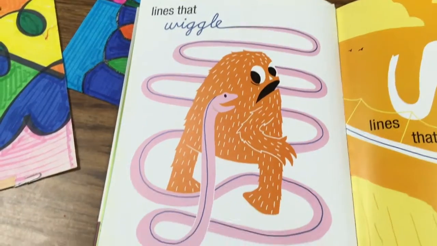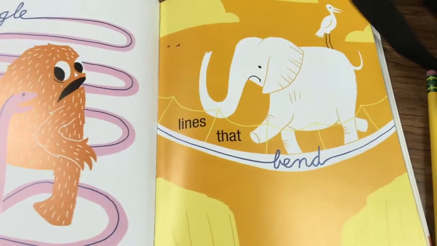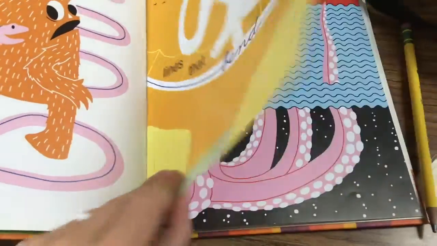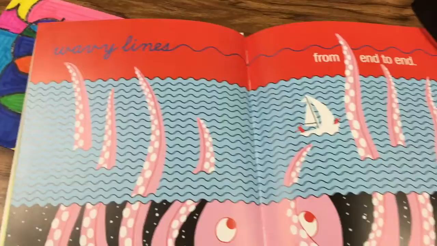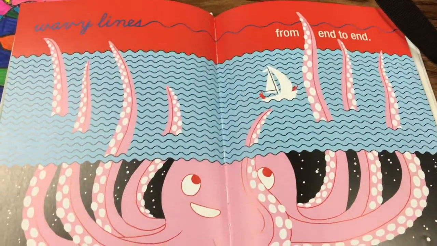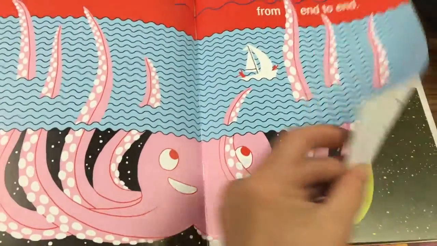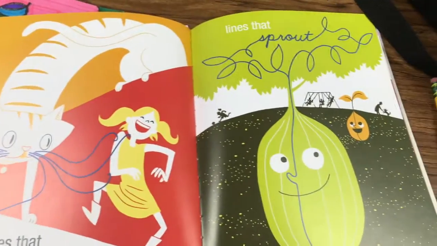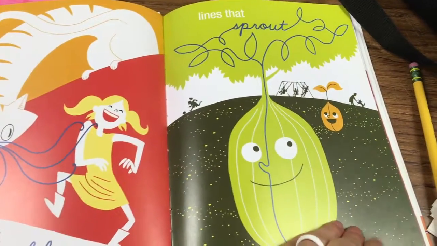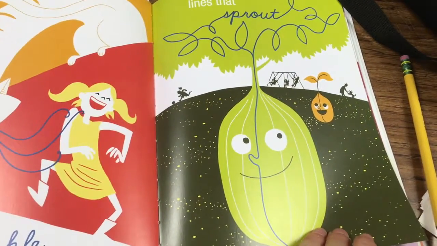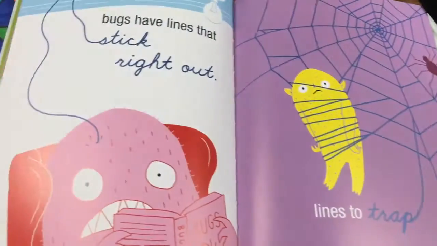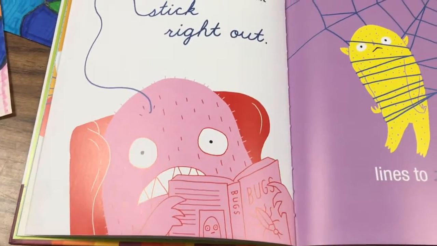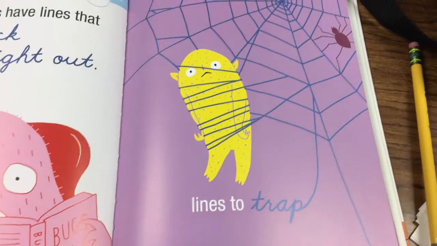Lines that wiggle. Lines that bend. Wavy lines from end to end. Lines that tickle. Lines that sprout. Bugs have lines that stick right out. Lines to trap.